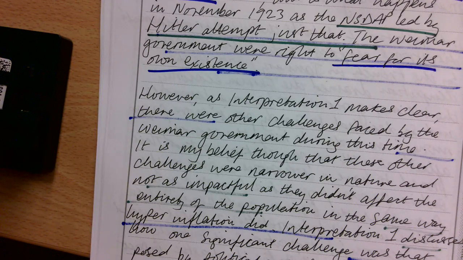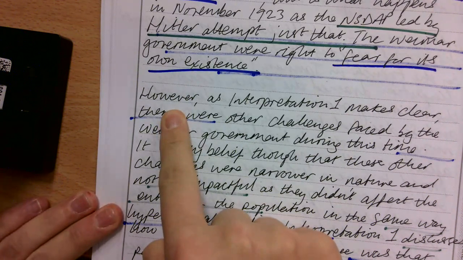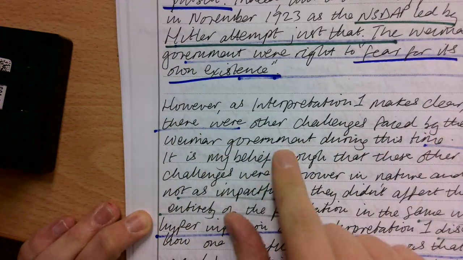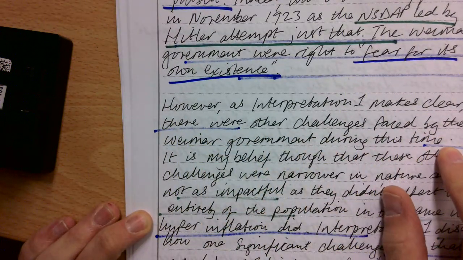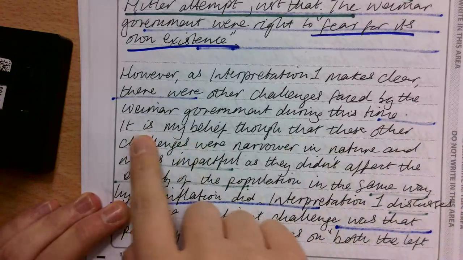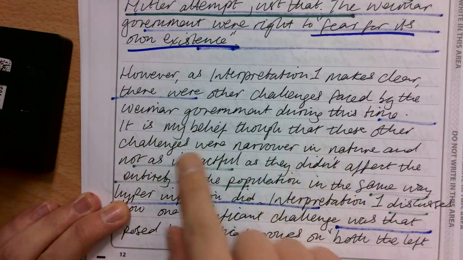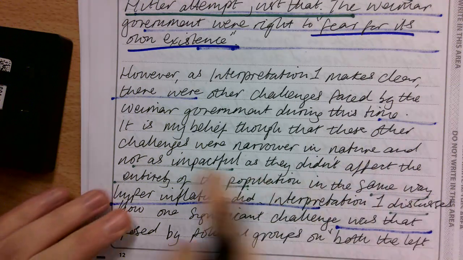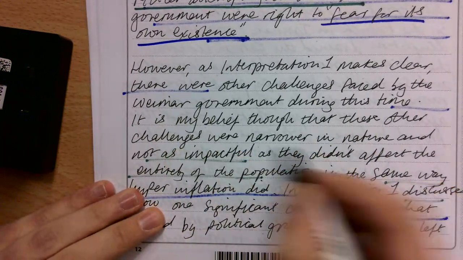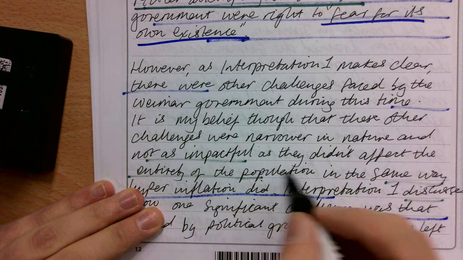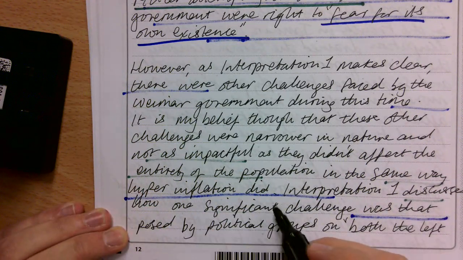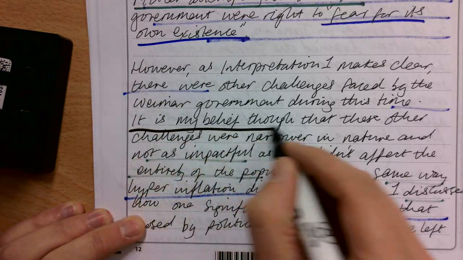So let's see how we do. So, however, as interpretation 1 makes clear, there were other challenges faced by the Weimar government during this time. It's not just hyperinflation. It is my belief, though, and this is criteria, isn't it? It's my belief, though, that these other challenges were narrower in nature and not as impactful, as they didn't affect the entirety of the population in the same way that hyperinflation did. So I'm going to colour that black.